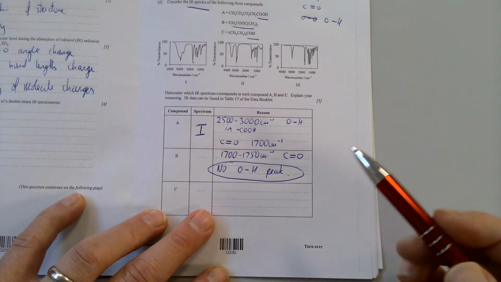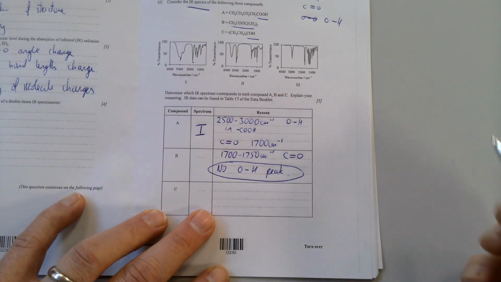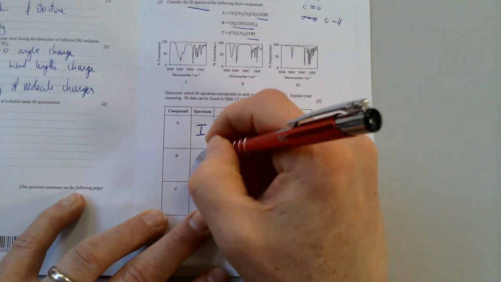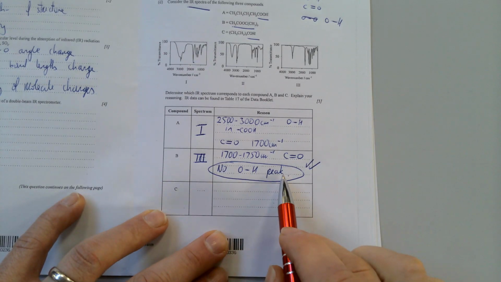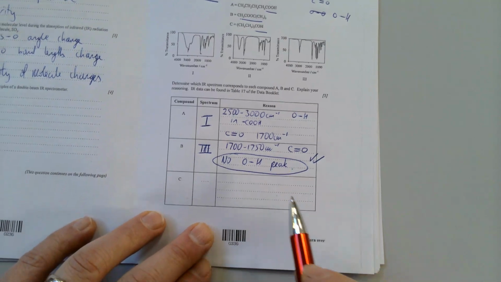The only one without an OH peak is spectrum 3. That tells you that it must be B. So you get 2 marks for that, and it's the second mark there I think you would lose without doing this practice.